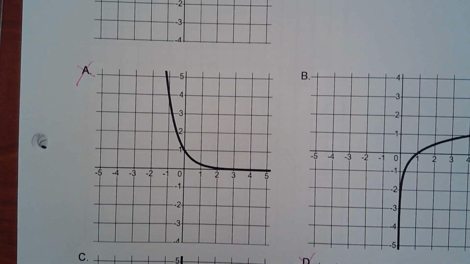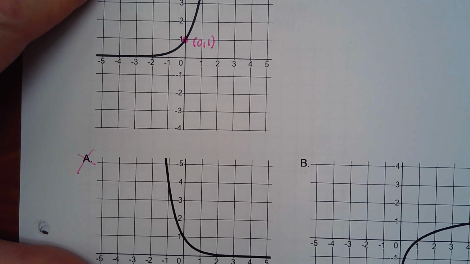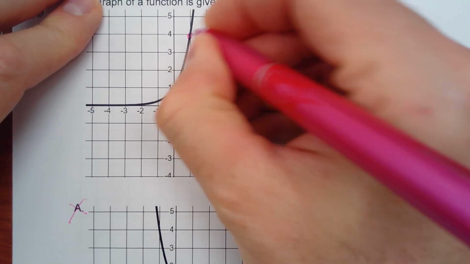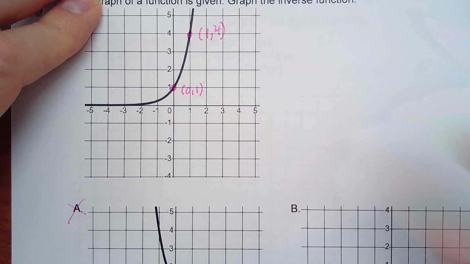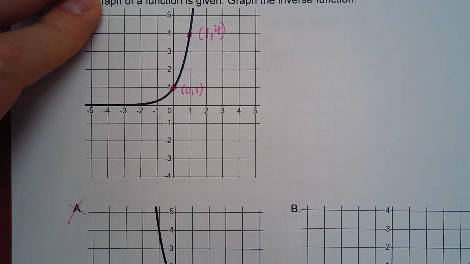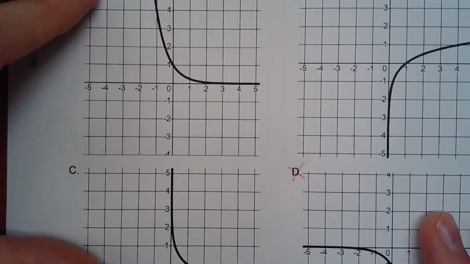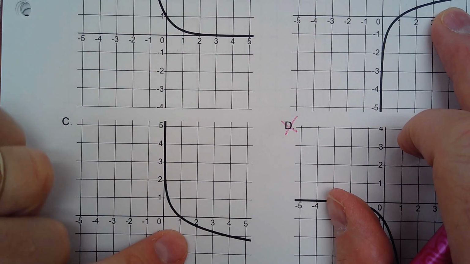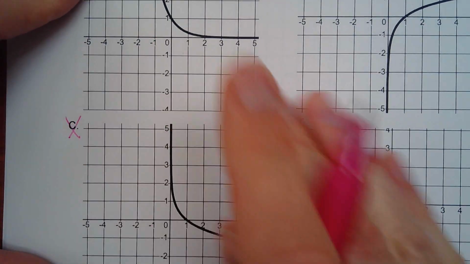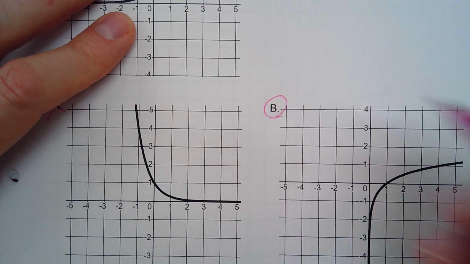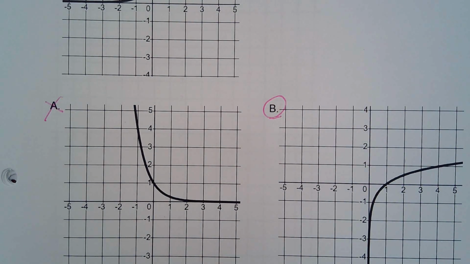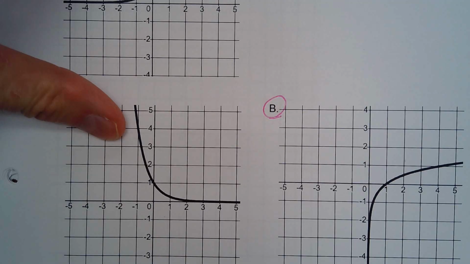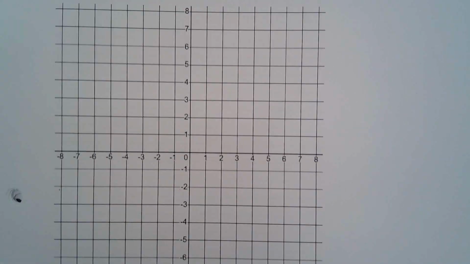So now I'm going to pick a different point. Maybe I'll pick this point up here, 1, 4. I'm going to switch the x, y coordinates. That should be 4, 1. Okay, B has the point 4, 1. C does not. So now we can eliminate C. That means our answer choice is B. So I'm just picking points, switching the x and y coordinates, and then testing which graph has those and eliminating the ones that do not have those points until I get down to one answer choice.